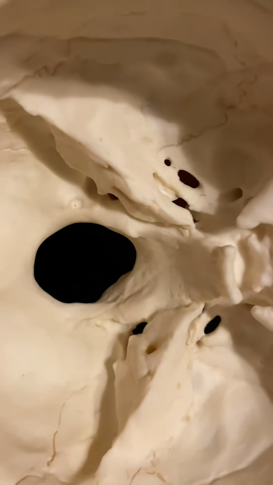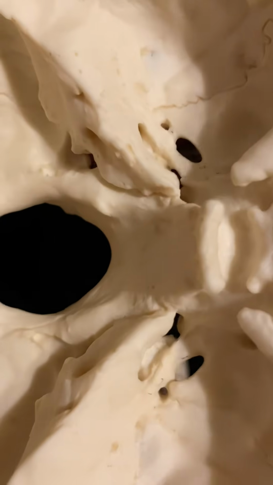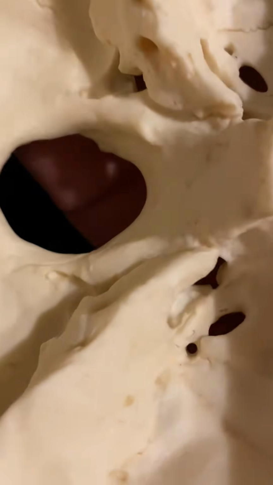This big hole right there, this weird, let's see if I can position this correctly, that hole right here.